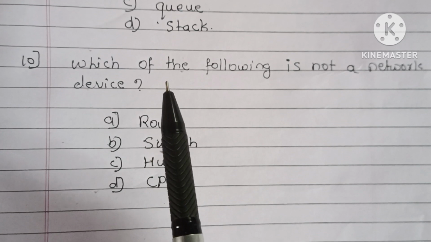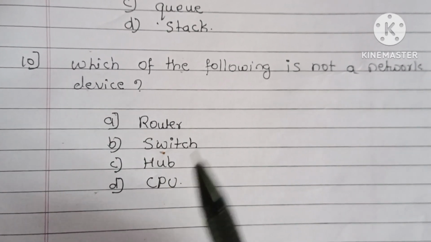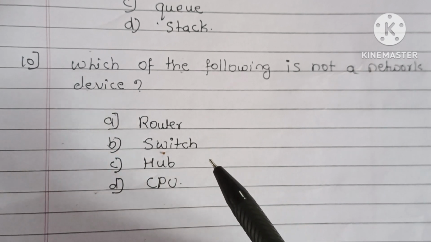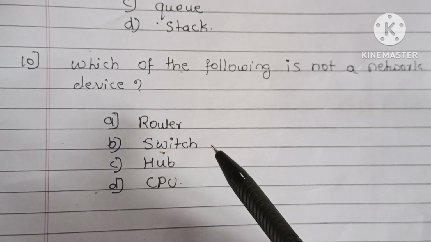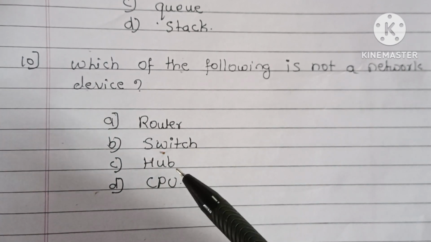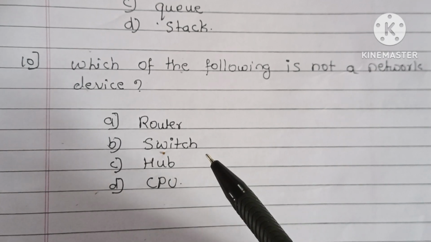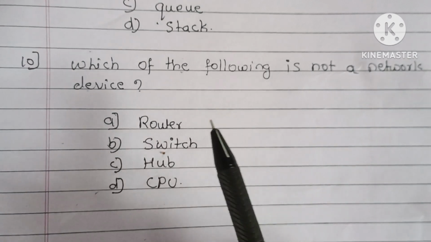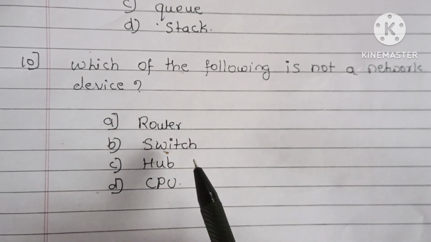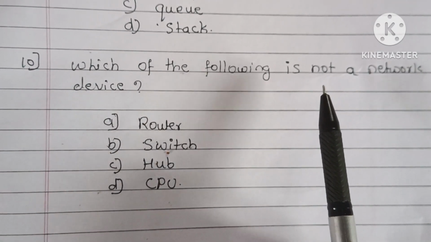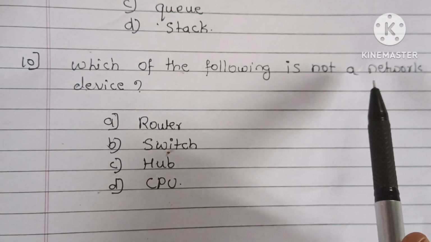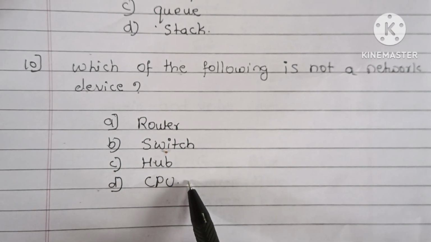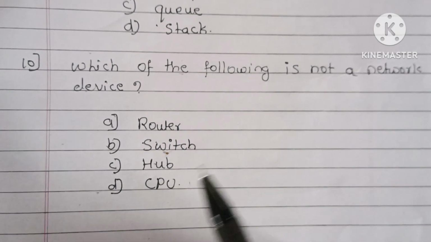Gateways, routers, network bridges, modems, wireless access points, networking cables, line drivers, switches, and hubs are examples of networking devices. So, router, switch, and hub are network devices. But CPU is unusual.